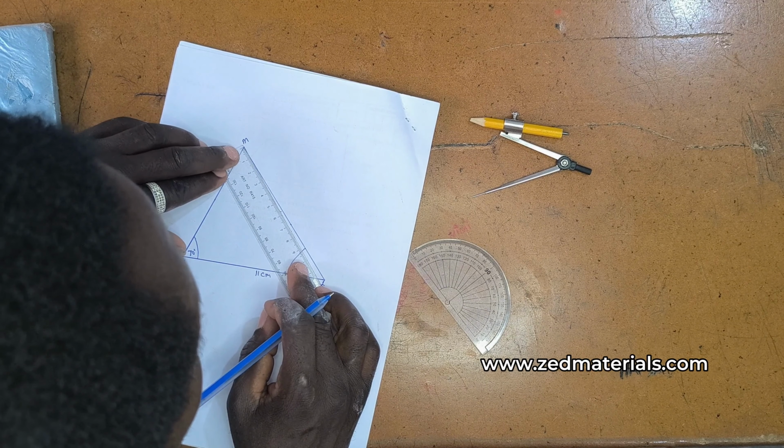I come down, I make another arc here. Then I'll join now. Do I have a long ruler here? I don't have. So I'll just use like this. Okay, then from there I will join these two arcs. So now I would draw nicely. Okay, there is my line.